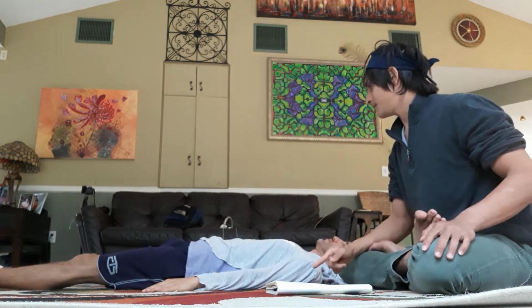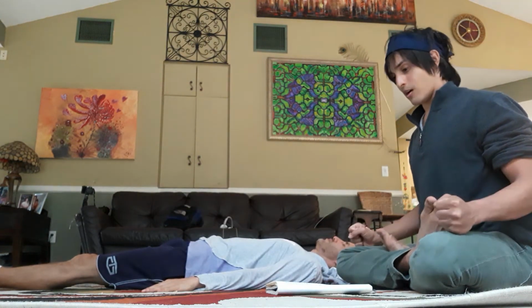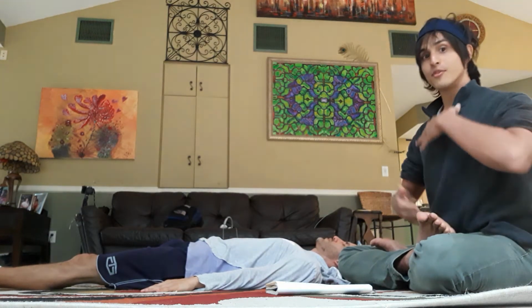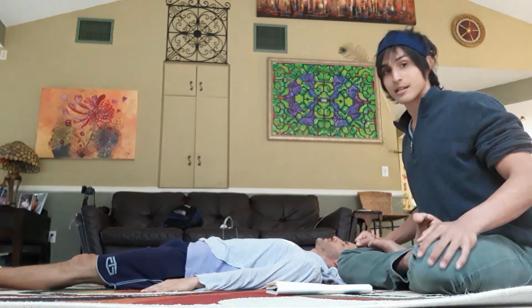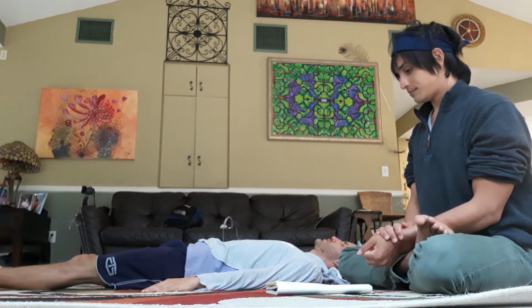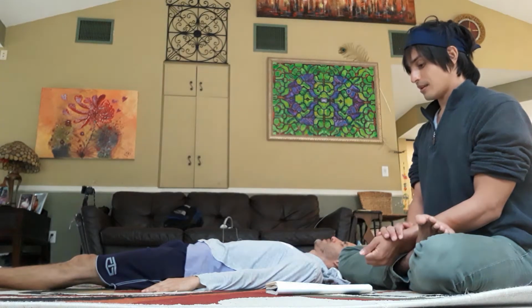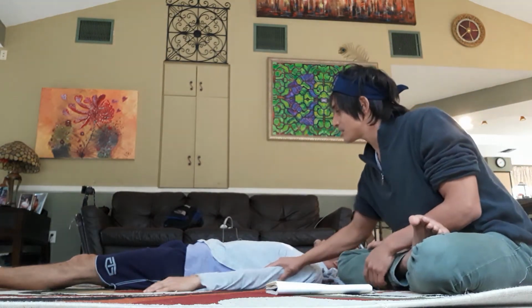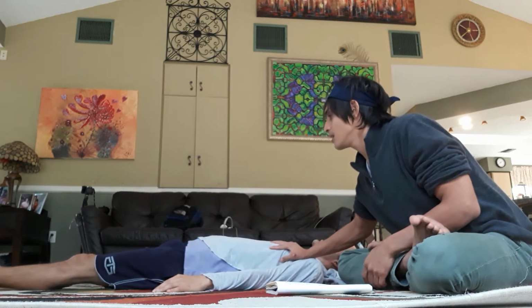Circular breathing here. Contracting on the open, contracting both legs, exhaling. But your upper body is relaxed. And just repeating at your own rhythm. Sure, keeping this upper part relaxed.